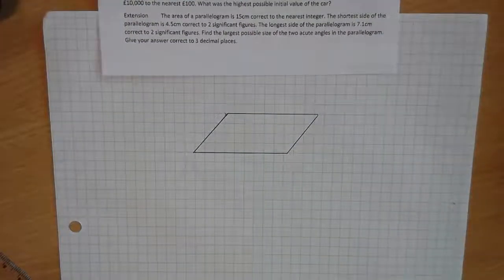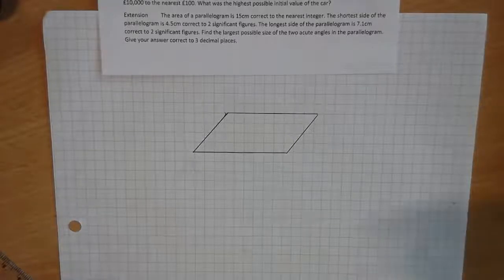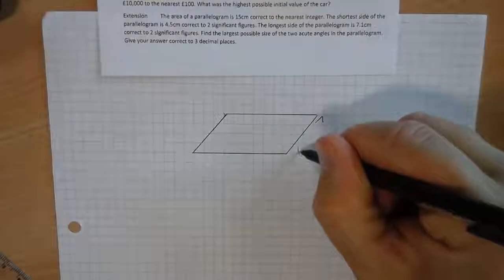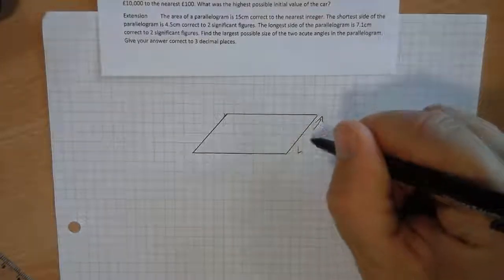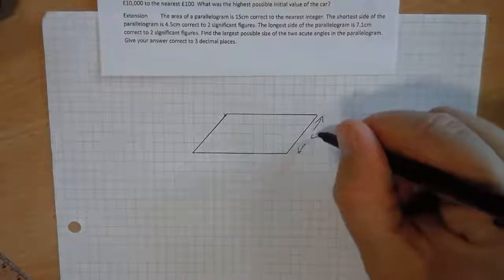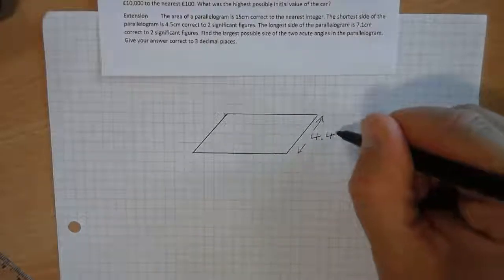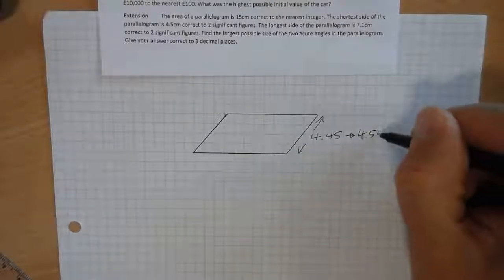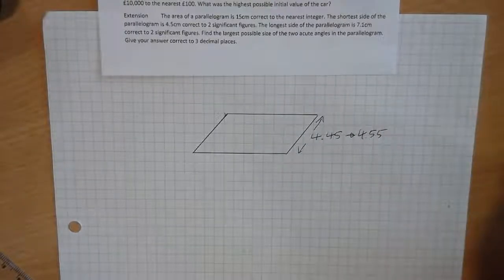So the shortest side is 4.5 centimeters correct to two significant figures. So what that means is this side here and the corresponding opposite side, so this side here, is somewhere between 4.45 and 4.55 centimeters.